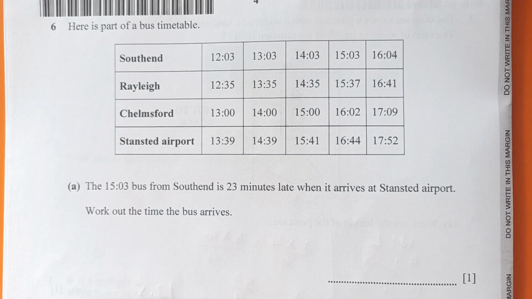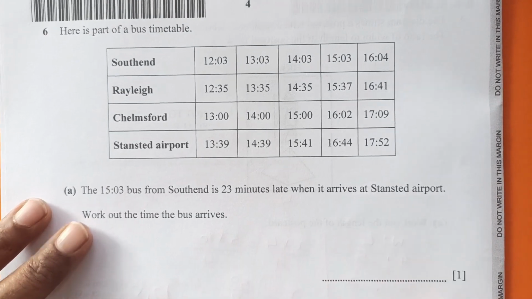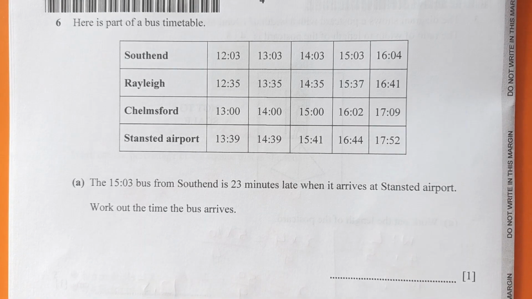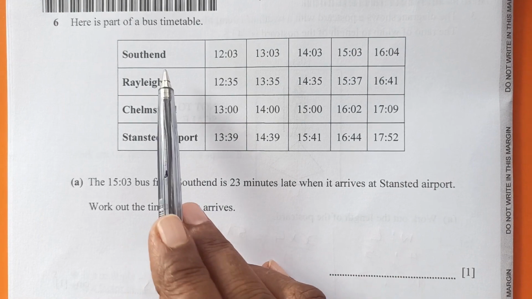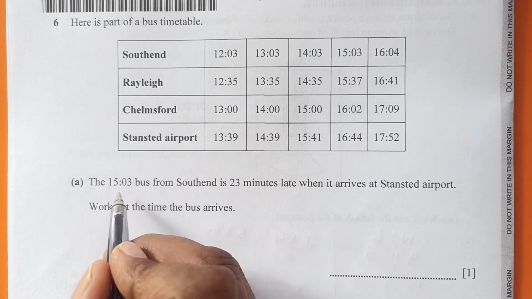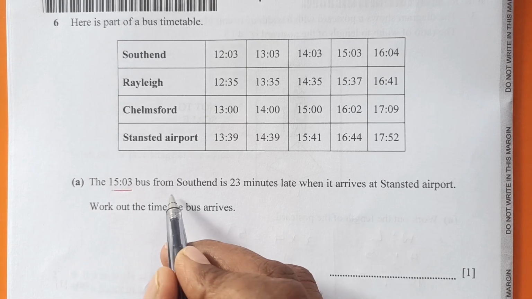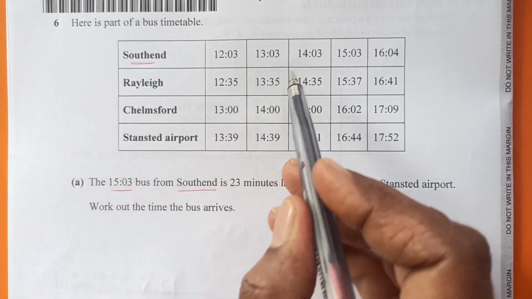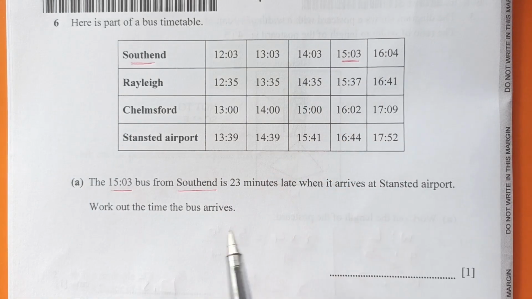Number 6. Here is a part of a bus timetable. You can see the bus timetable. Time questions are always a bit tricky, so read the instructions carefully. The timing is here, and these are the stations. The 1503 bus from Southend. Southend is here, right? The 1503 bus is the one we are talking about.